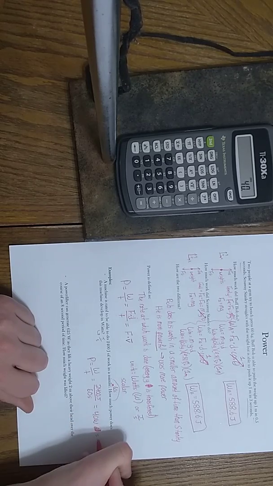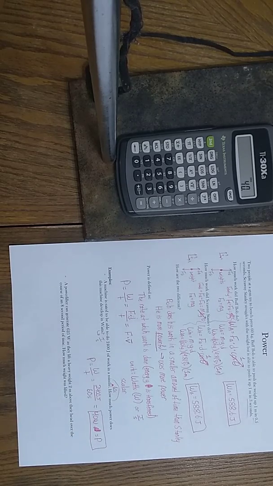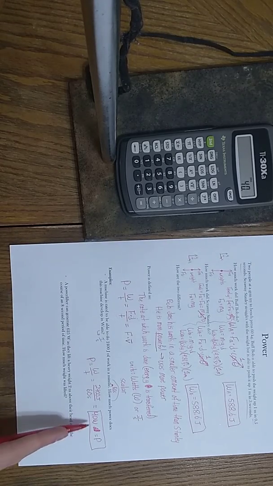So what we would say for this machine is that it develops or generates 40 watts of power. That is the rate at which it can do work, the rate at which it can transfer energy. What it essentially says is 40 joules per second. It can transfer 40 joules of energy per second from one object to the next, or from one type of energy into another type. Let's try another one.